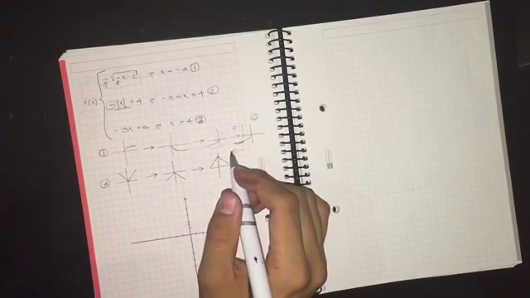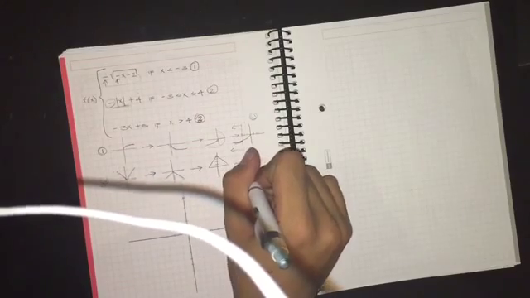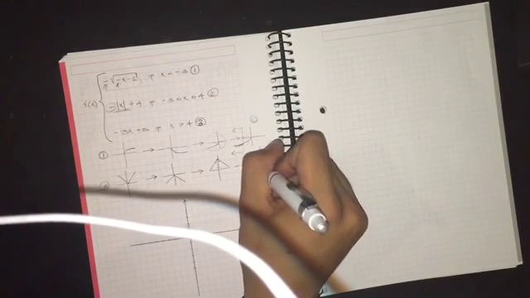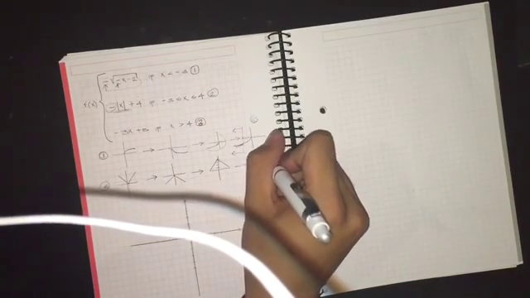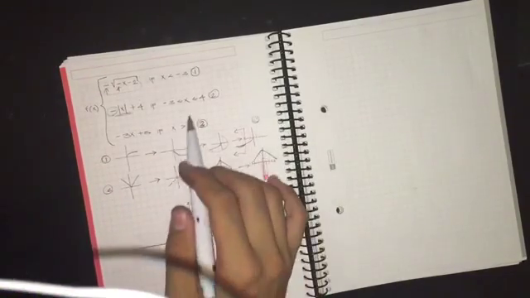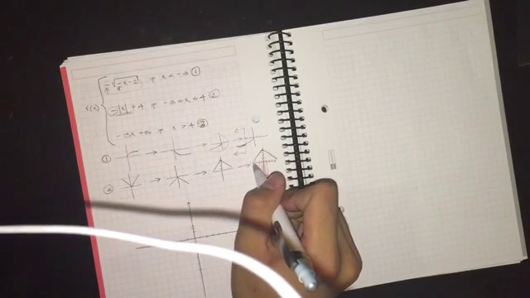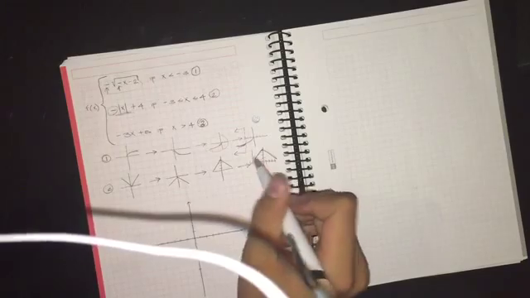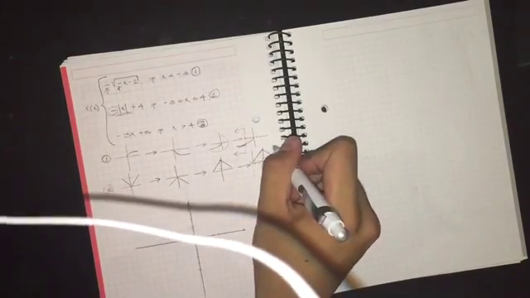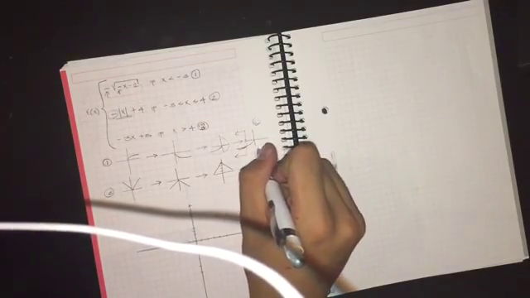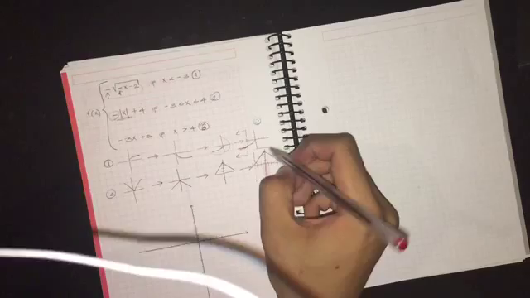So we have it like this, 1, 2, 3, 4. So we have the basic shape like that. And then we have to find -3, which is around here, and then the 4, which is around here. And what we have left is just this part over here, from -3 to 4.